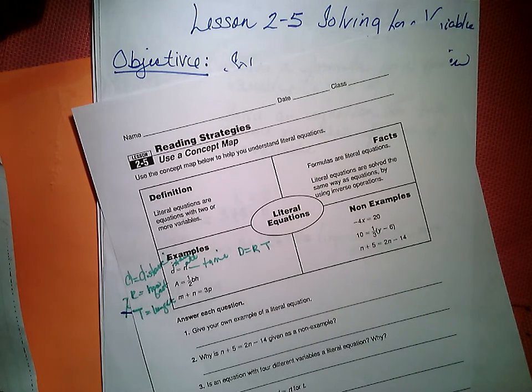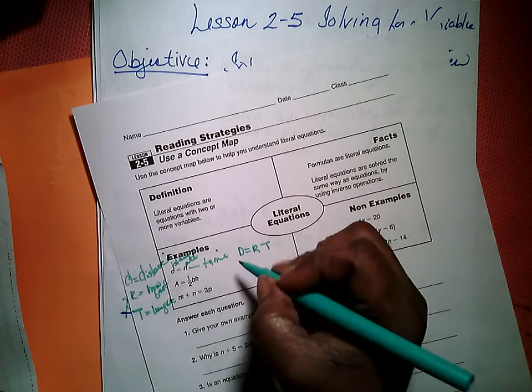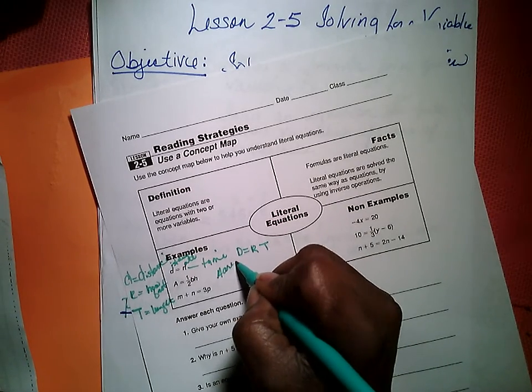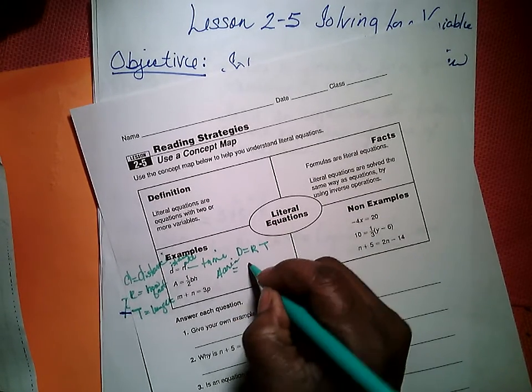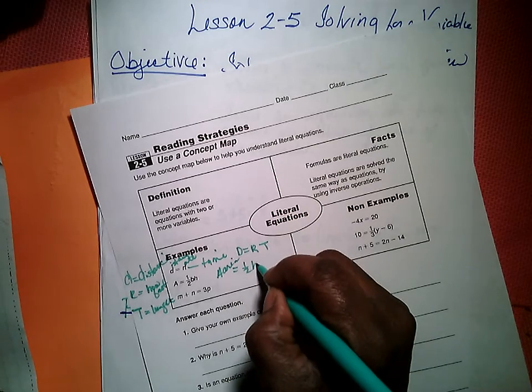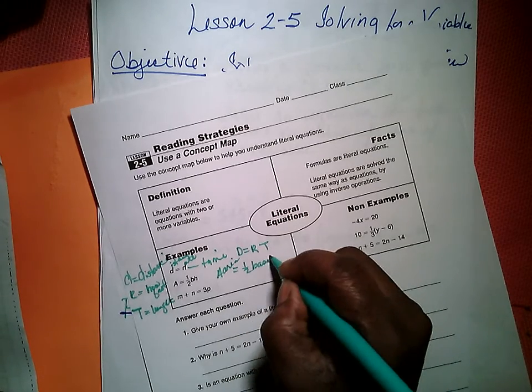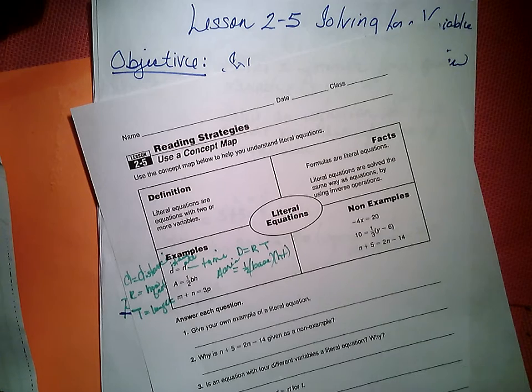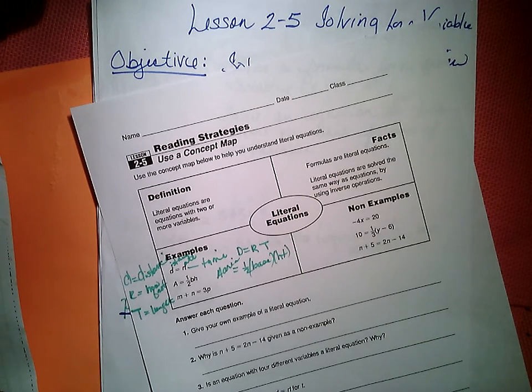Next, we have the formula for area. So A is for your area, and then it's equal to 1/2 times the base and the height, which is typically a triangle.